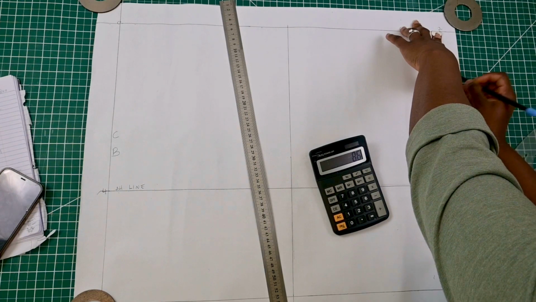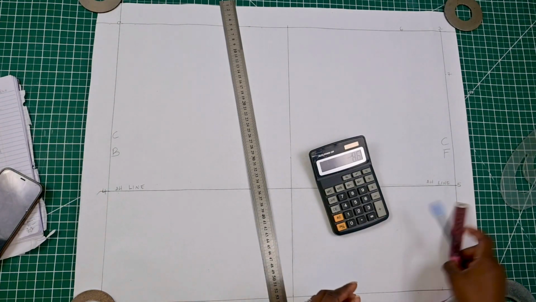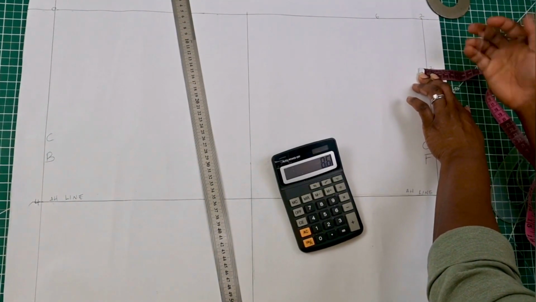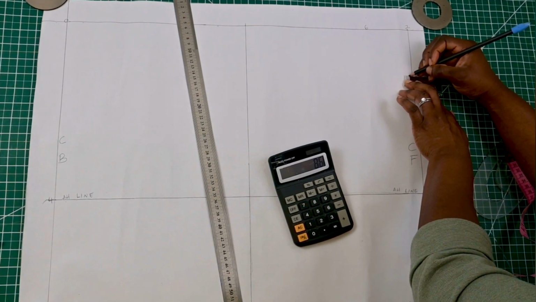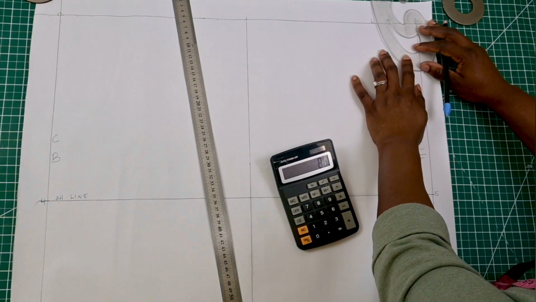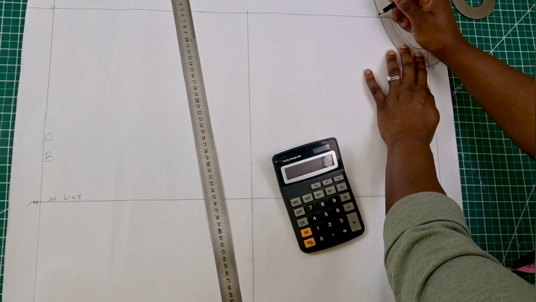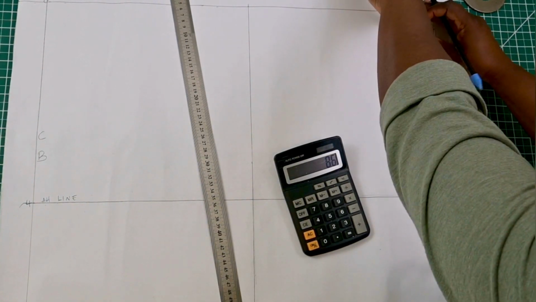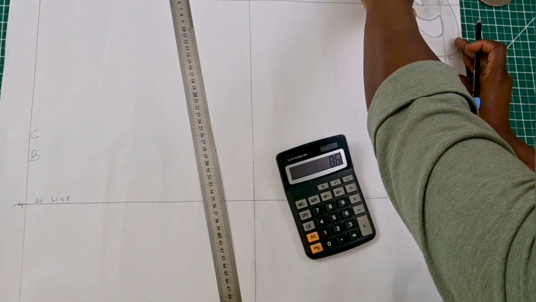8.6. So this is going to give us 0.7. Now we're going to measure 1.5 cm inward of our pattern. So this is 1.5. I'll just draw a line on this. Then I'm going to connect from 0.6 to 0.7. The reason we're just drawing about 1 cm or 1.5 is so that our neck can be slightly rounded instead of having a sharp V or a sharp point.